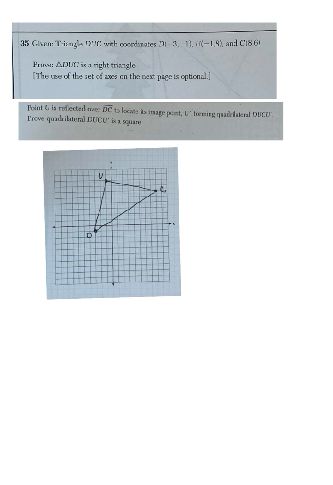Okay, so for the first part, it says to prove it's a right triangle. So I'm looking at observing here, and I'm kind of thinking there's a right angle right here. And so I know to prove something is a right angle, that would mean they're perpendicular. So that would mean DU and UC would be perpendicular to each other. And I know that by doing slope.